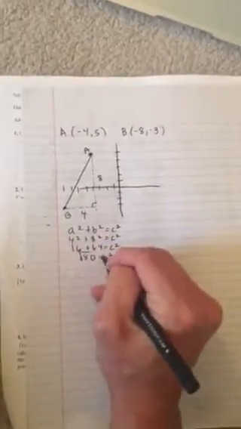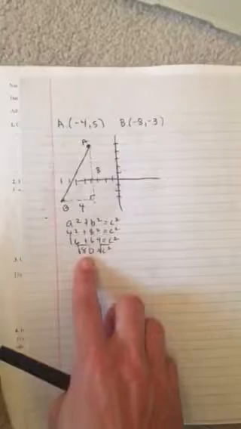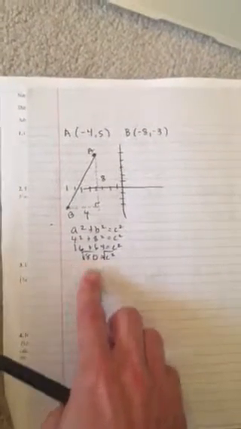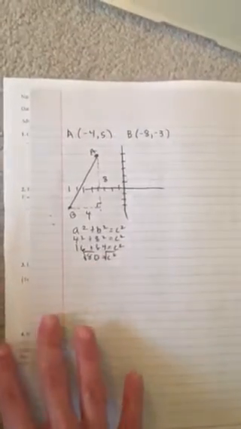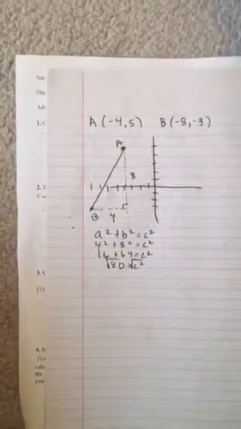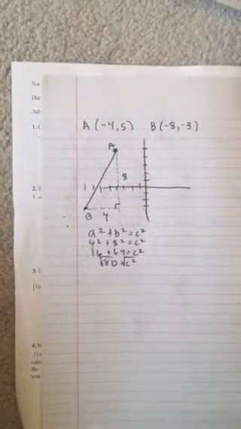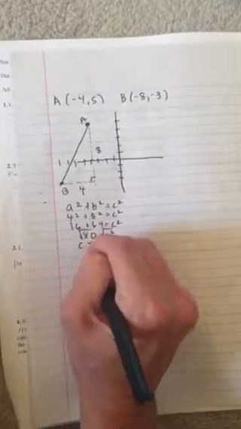And then I'm going to square root this. Now, unfortunately, 80 doesn't have a perfect square. So we have 2 options. We can take the value of 80, put it into our calculator, and get an estimate. The square root of 80 is approximately 8.9.